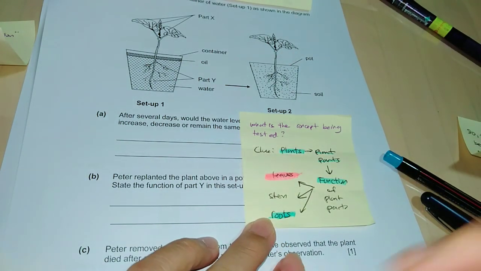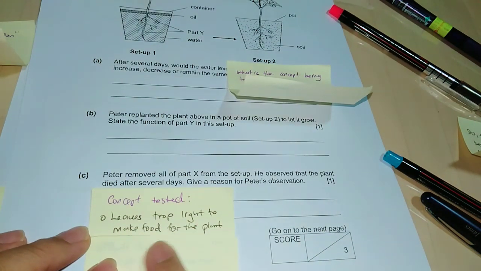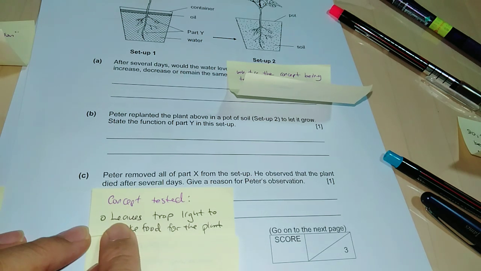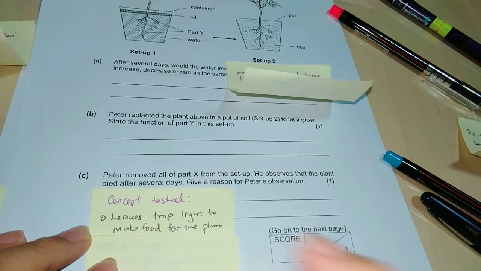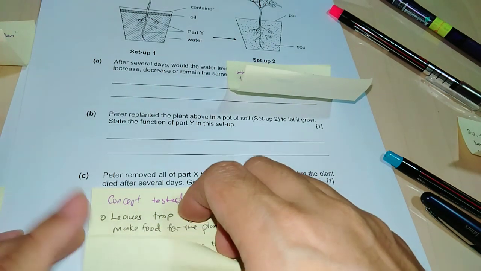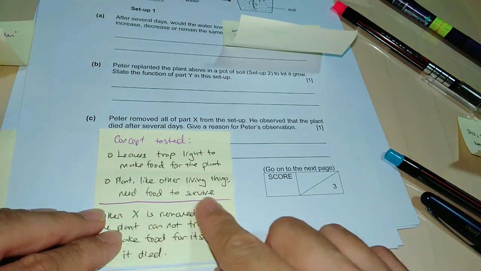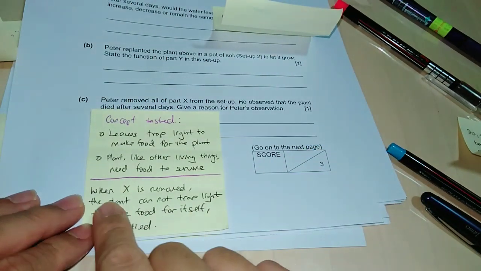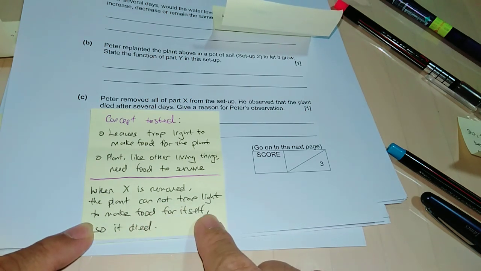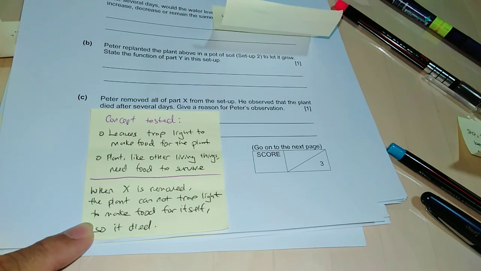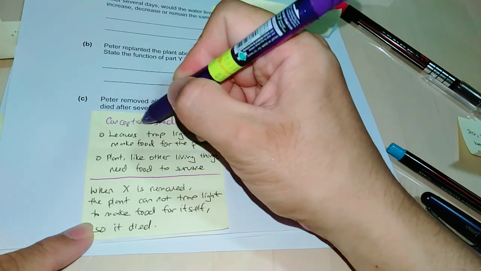So what do leaves do for plants? Leaves trap light to make food for the plant. So if the leaves are gone, that means there's nothing in the plant to trap light, so the plant wouldn't have food. We know that living things need food to survive as well. The second concept is this: plants, like other living things, need food to survive. So the answer for this is very simple. When part X is removed, the plant cannot trap light to make food for itself, so it died. And this answer is based on these two concepts being tested in this question.